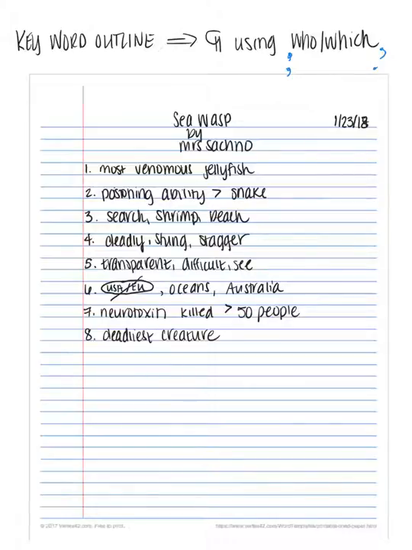So when we're writing, we want to combine these two sentences, or these two sentences, using who or which. Who is for people, which is for things. So if I want to talk about the most venomous jellyfish, maybe we could say that the sea wasp, which is the most venomous jellyfish, has a poisoning ability greater than a snake.